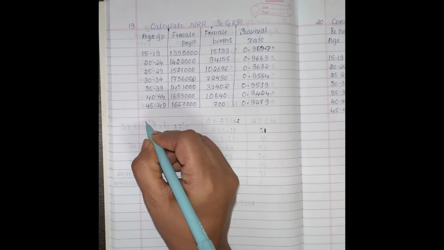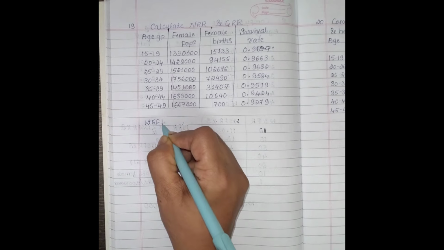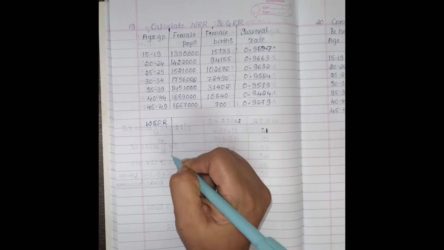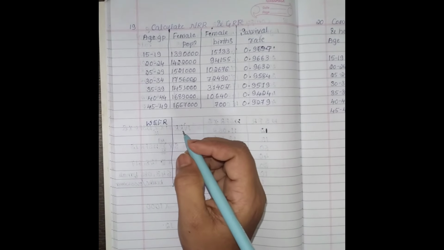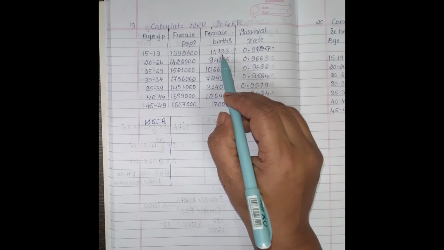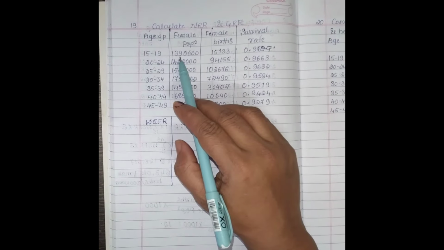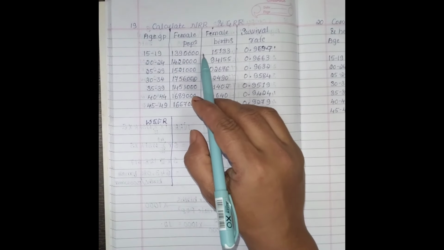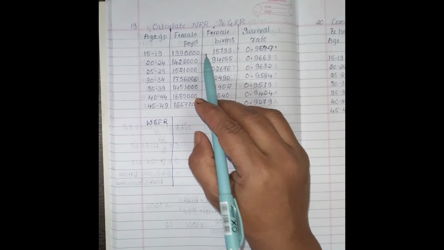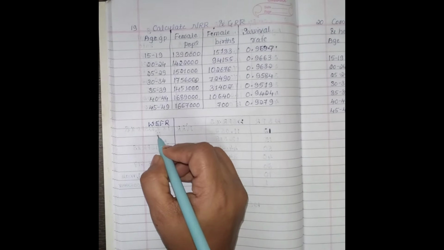Then directly I will take it here, WSFR. I am taking this WSFR: 15,133 divided by 13,90,000 into 1,000. Then you know how to calculate. Directly I write the answer.